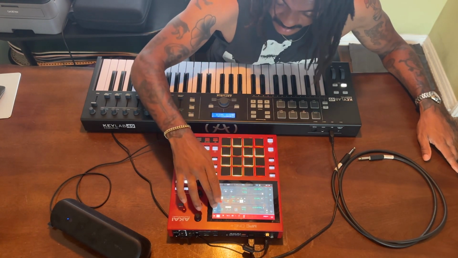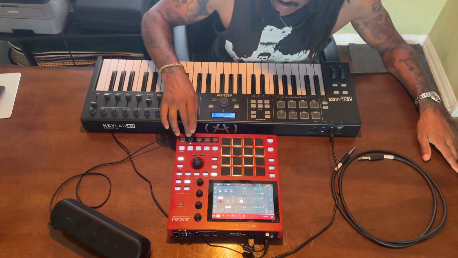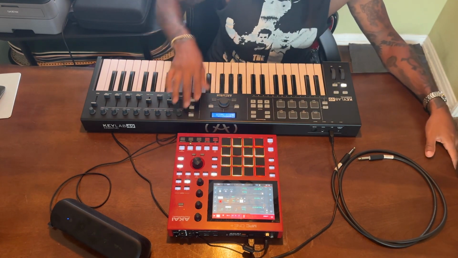Double that sequence, so let's double the length. All right, now it should work. That's what happens when you rush.